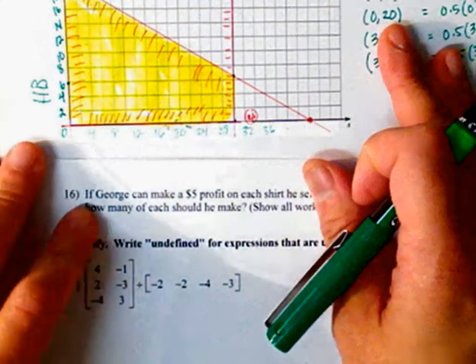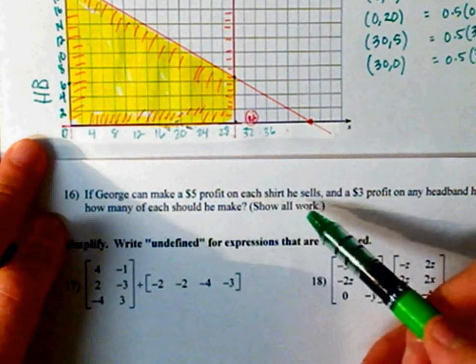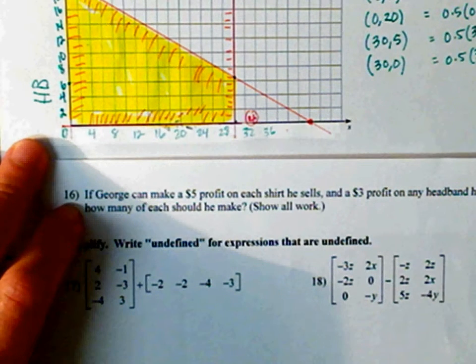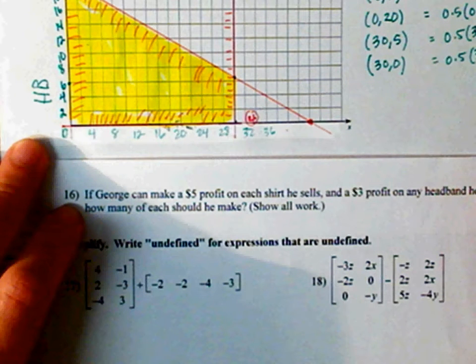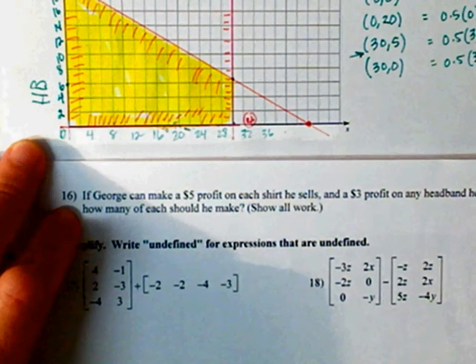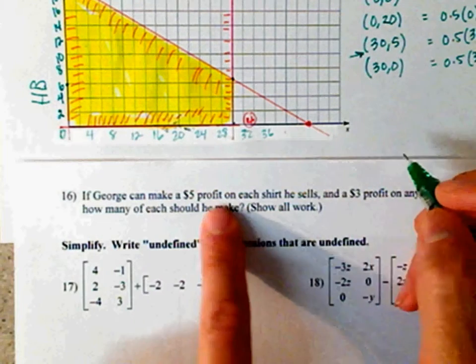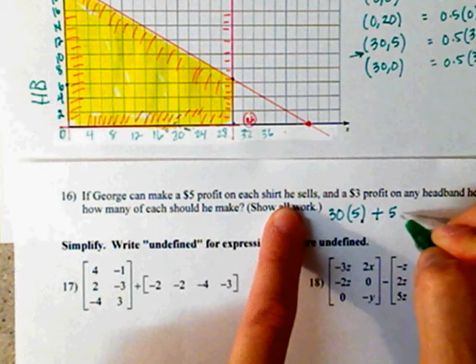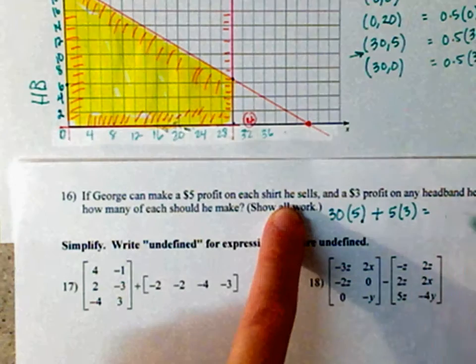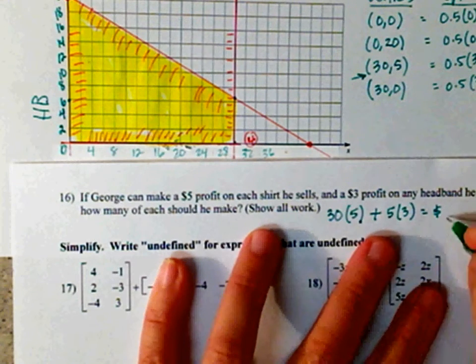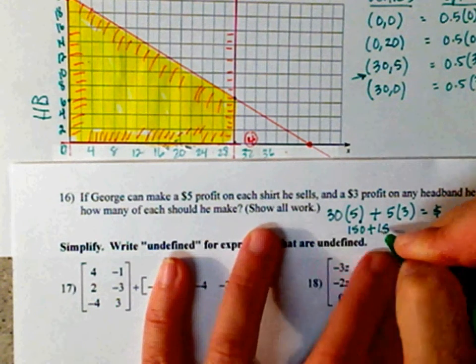16 says, if George can make $5 profit on each shirt he sells and $3 profit on any headband he sells, how many of each should he make? Well, this is your best number right here. He can make 30 shirts and 5 headbands. That's his optimum, okay? So I am going to use this number because he wants to make the most amount of money. So if he sells 30 shirts at $5 each, and he makes 5 headbands at $3 each, how much money is he going to make? Well, that comes out to be 150 plus 15, okay? So 150 plus 15 comes out to be $165.